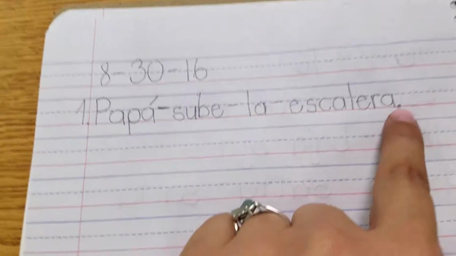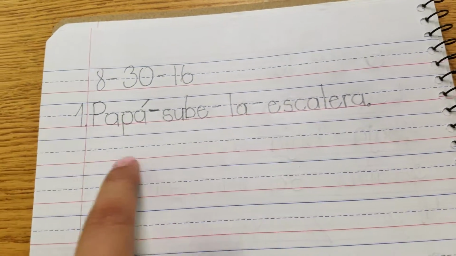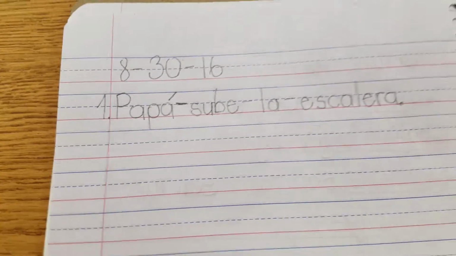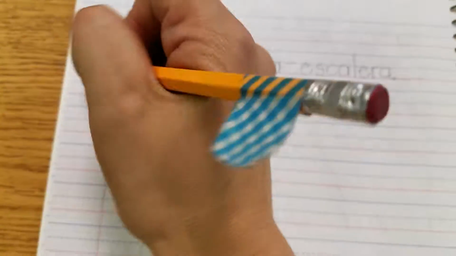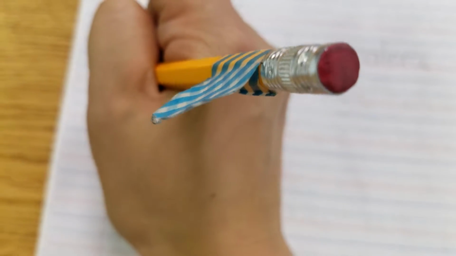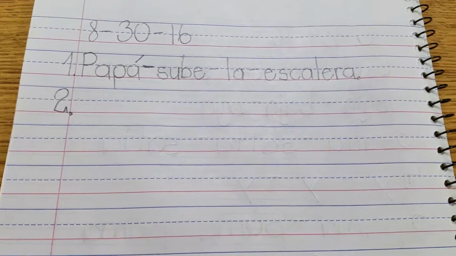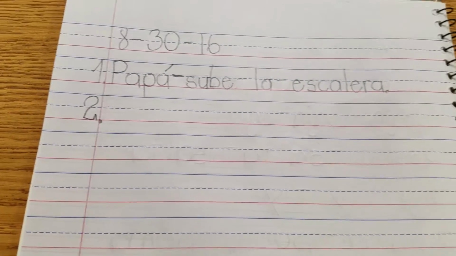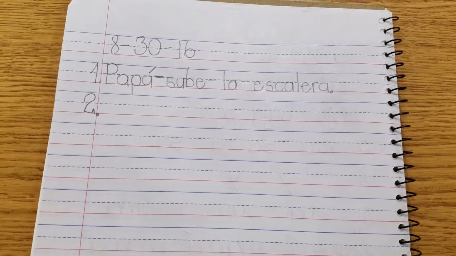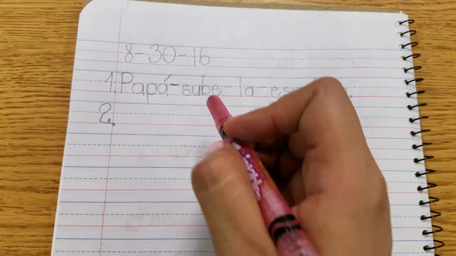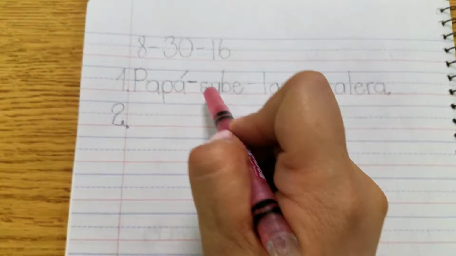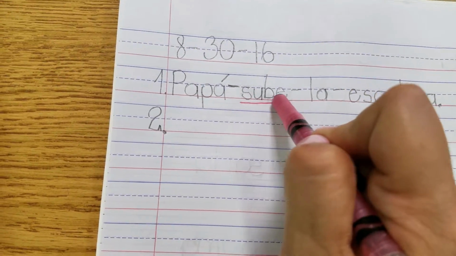Entonces ya aquí termino. Y voy a comenzar otro renglón para hacer mi segunda oración. Entonces voy a poner aquí segundo. Oh, before that, please underline with a color the word that we are working on.